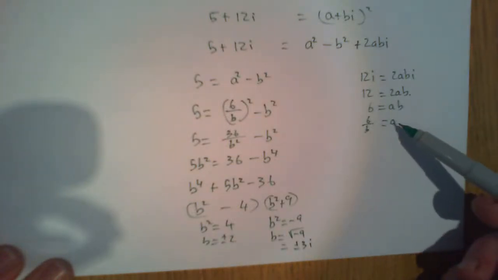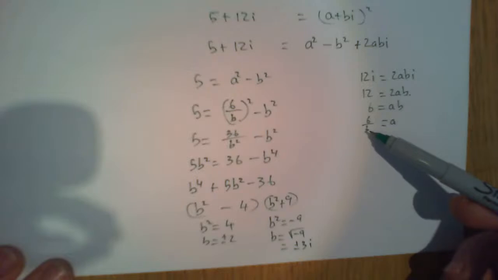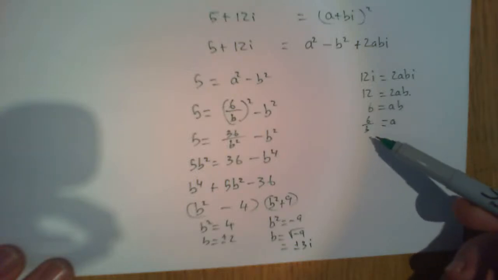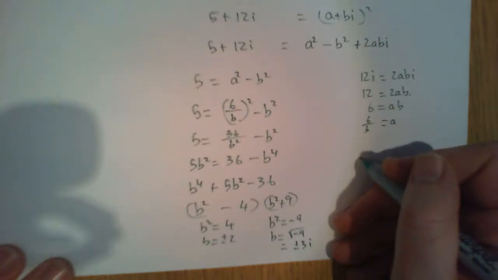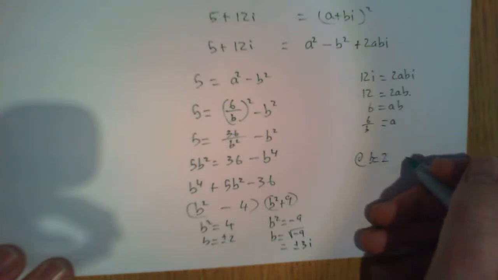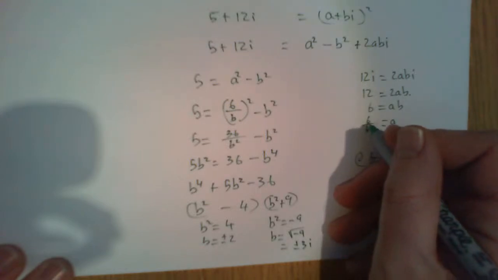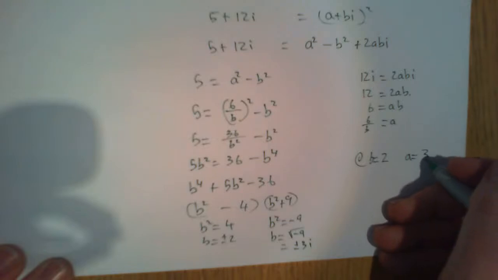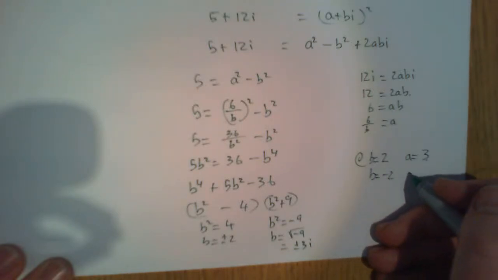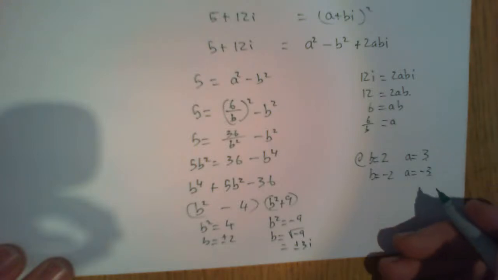So we have a formula for a, it's 6 over b. So at b equal to plus 2, then a is equal to 3. And when b is equal to minus 2, a is equal to minus 3.